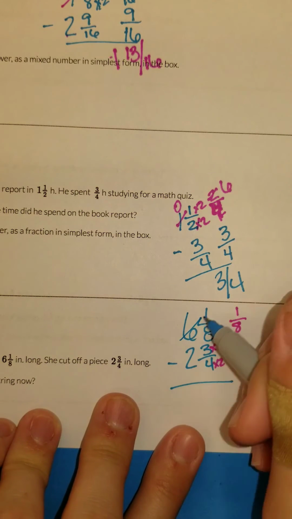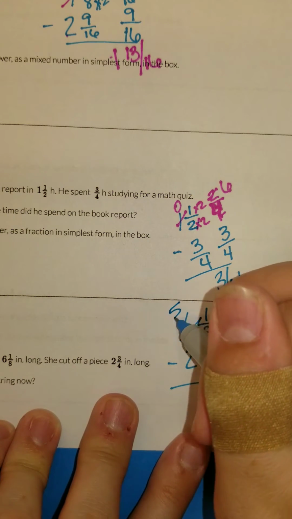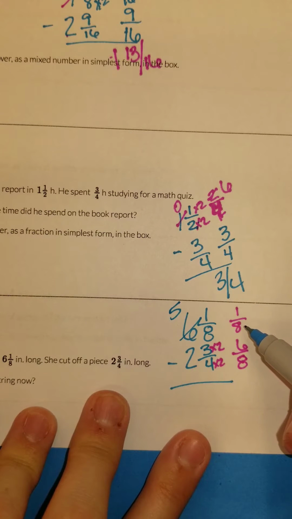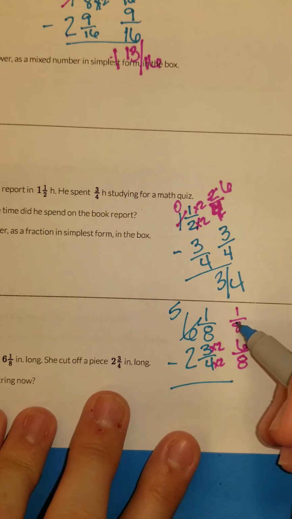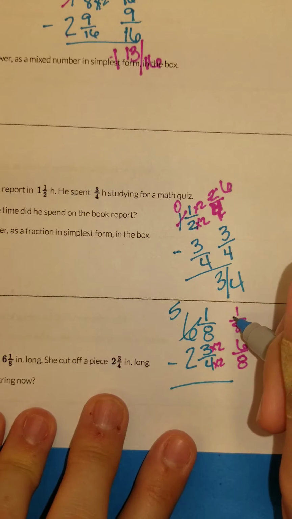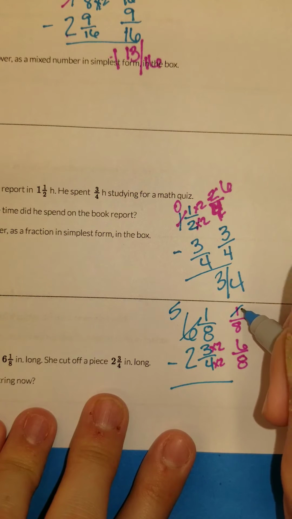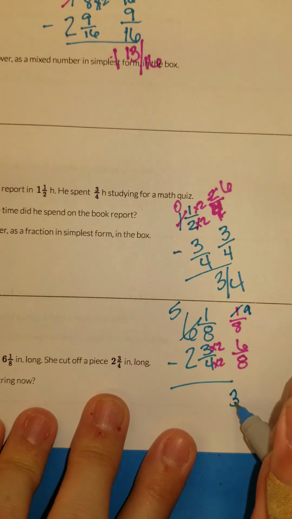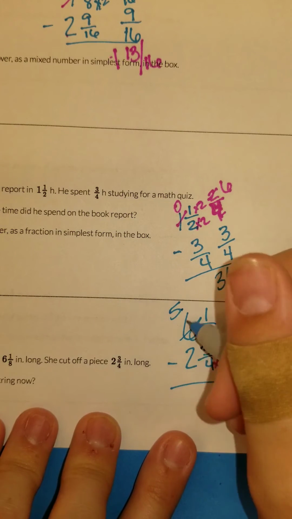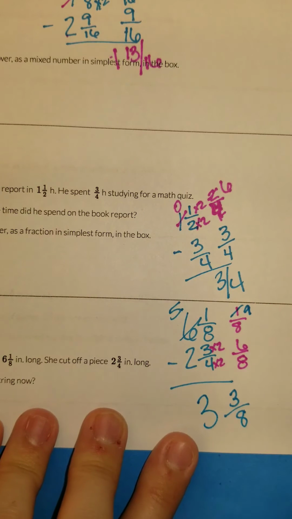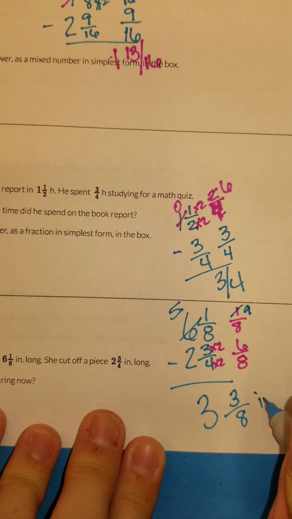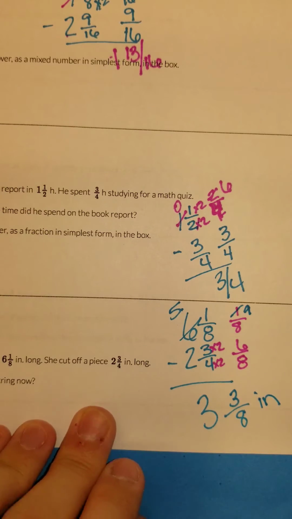So I'm going to take away from 6, make it 5. The fraction we're adding would be 8 over 8. Okay, it's always the denominator over itself. So I'm going to add 8 to 1, and that's 9. 9 minus 6 is 3. 5 minus 2 is 3. So they have 3 and 3/8 inches of the string left.